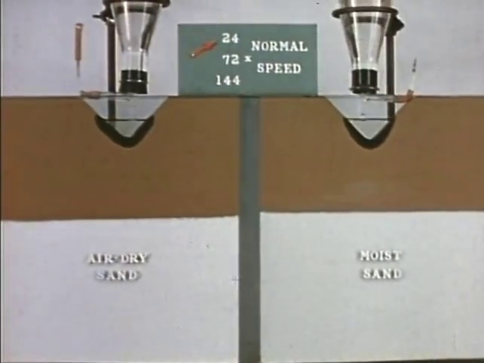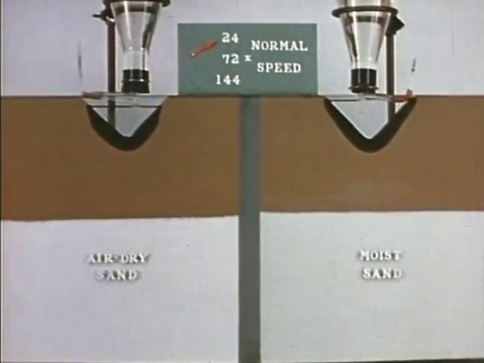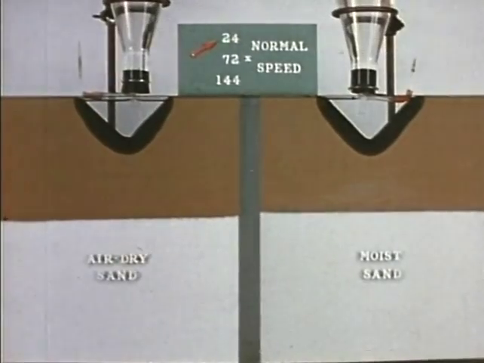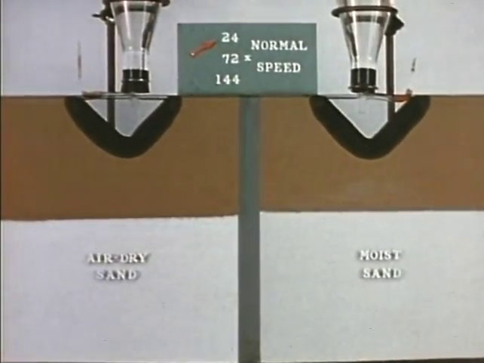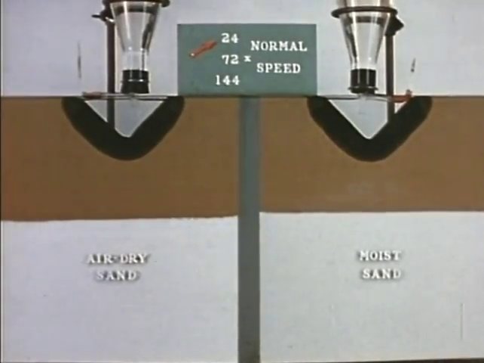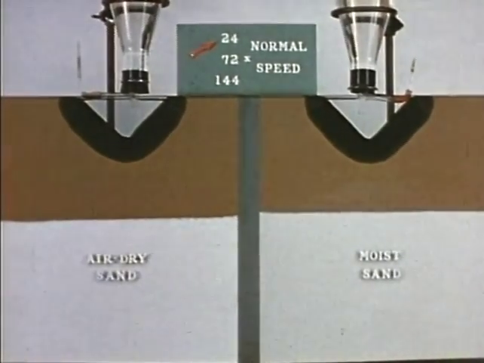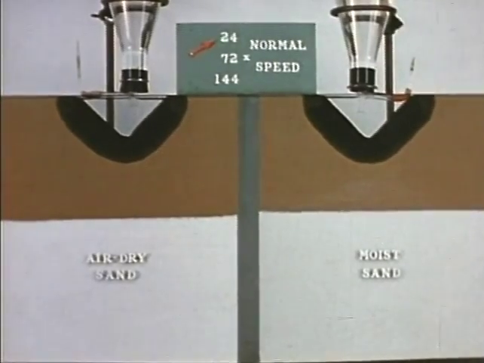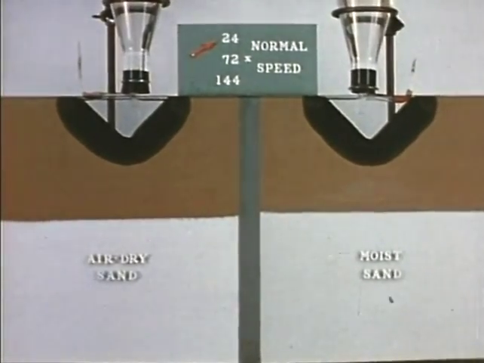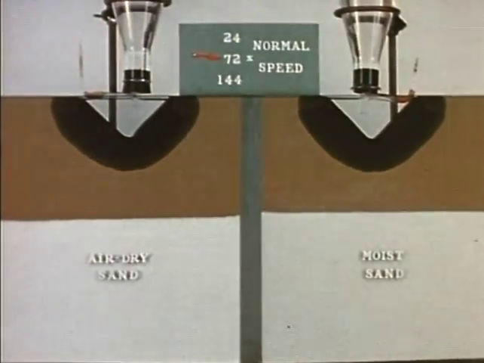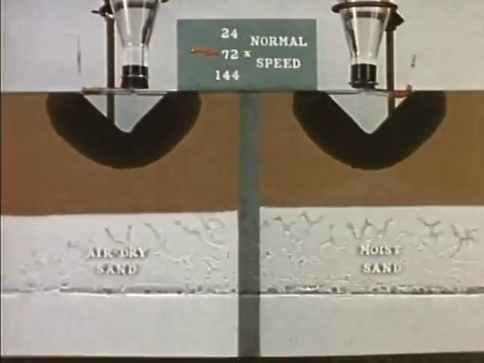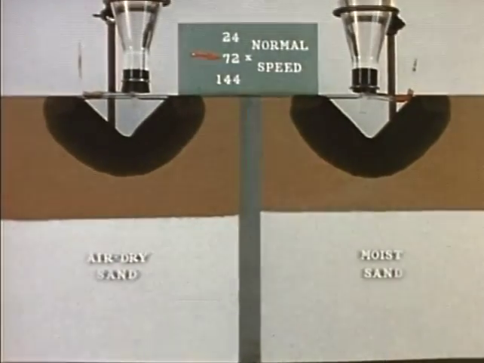A question frequently is raised: what differences in flow might be expected if underlying sands were moist rather than air dry? Here you're looking at dry soil overlying dry sand on the left and moist sand on the right. Since water movement has, so far, been detected by observing color change, a different technique is needed to help you see water entering sand, which already is moist.